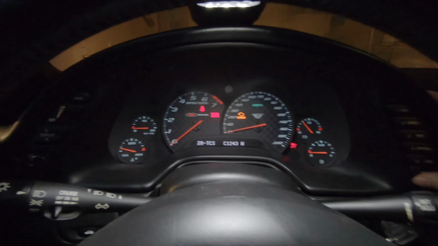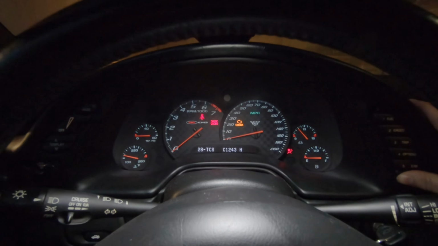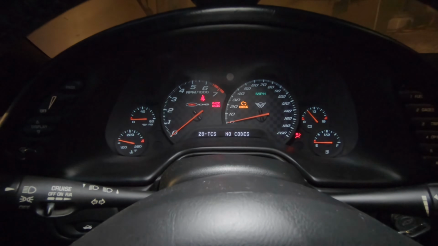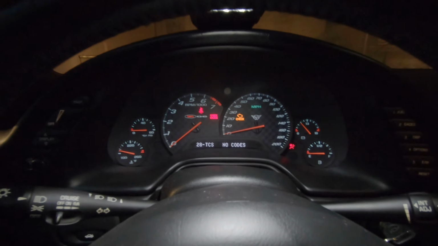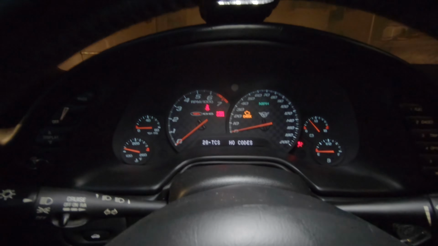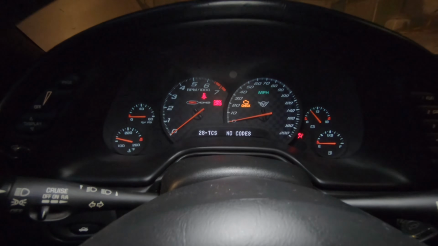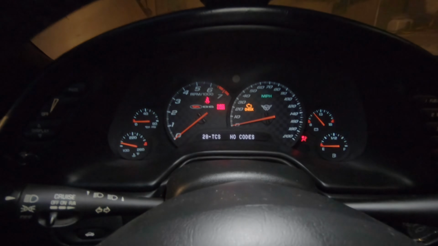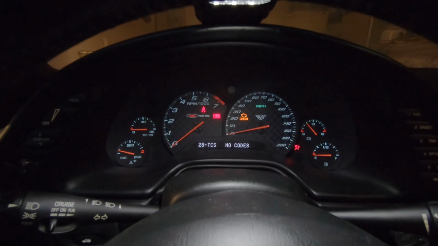There is a way to reset the code. You can press and hold the reset button over here on your settings if it's a current code, and it will reset the code and say no codes. Now, if a code was saved as history, the next time you cycle the ignition and go back into diagnostics, it's still going to show that code as a history code. But you may be able to get away with clearing a current code and it might not come back. Most likely it will. But if it's a system or a check engine light that you're not too worried about, go ahead and try and clear it and see if it pops back up again.